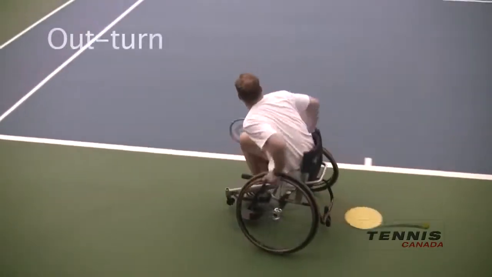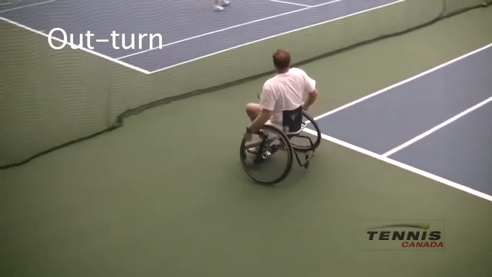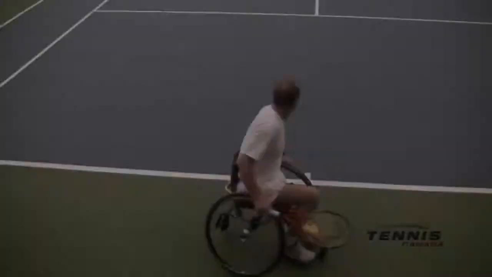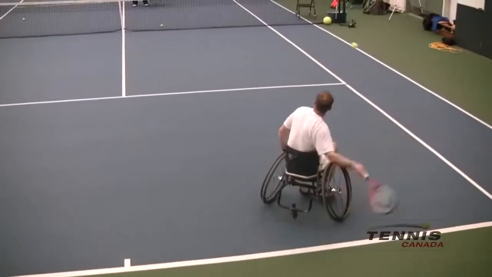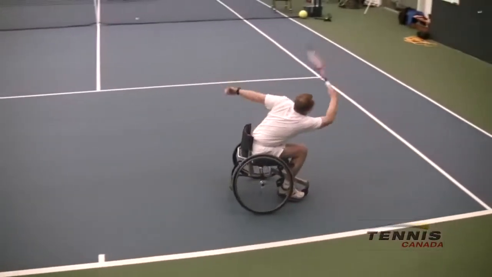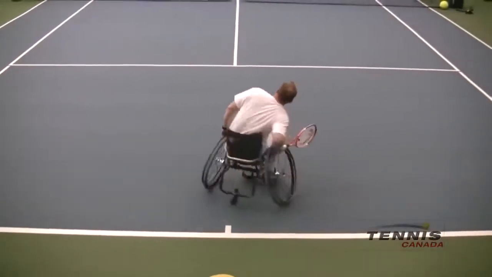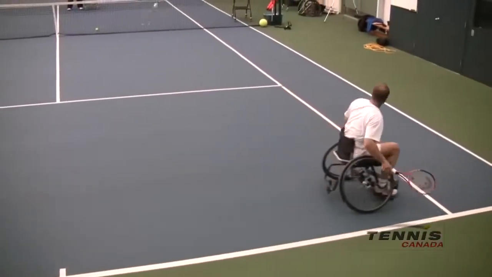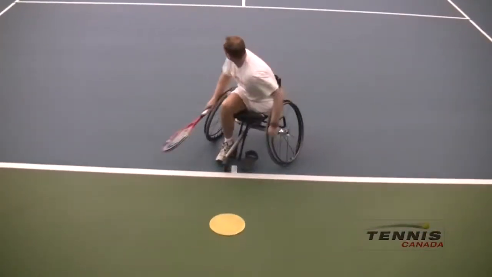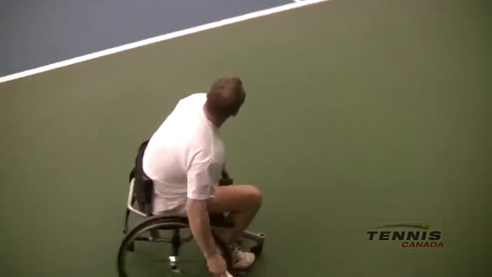On the backhand, the natural turn would be an out-turn. This is the one that is in harmony with the natural momentum. Watch as the player tries to fight momentum to return this shot. Watch as the player now uses natural turns to keep momentum, even if it means letting the ball bounce twice.